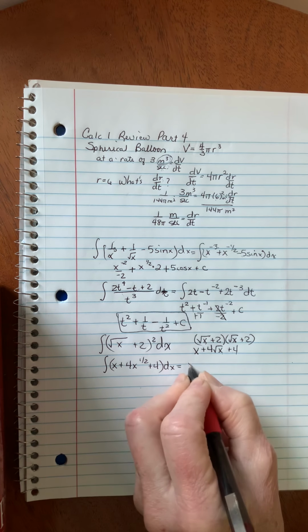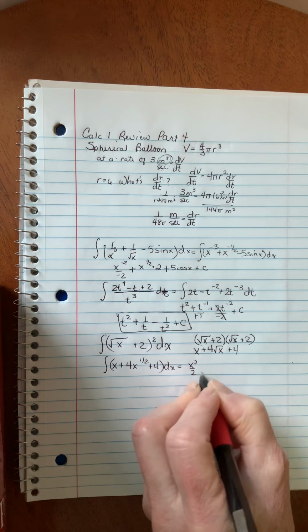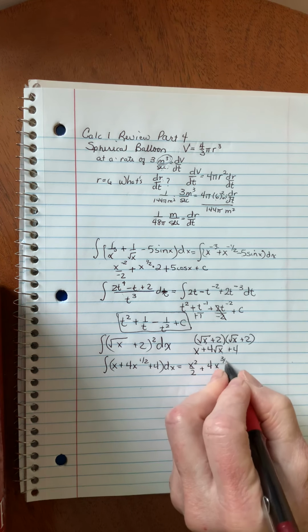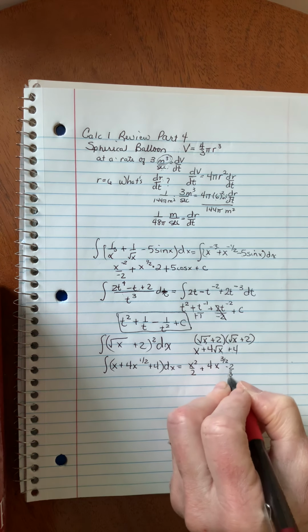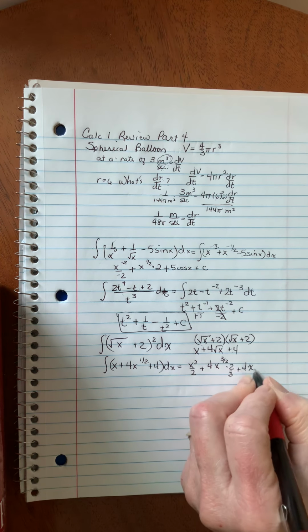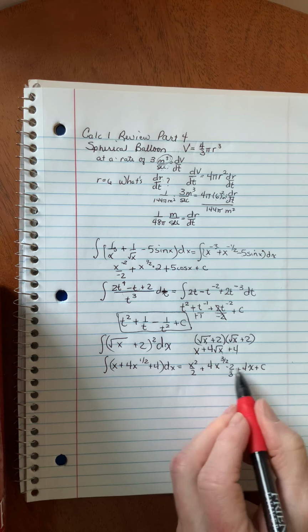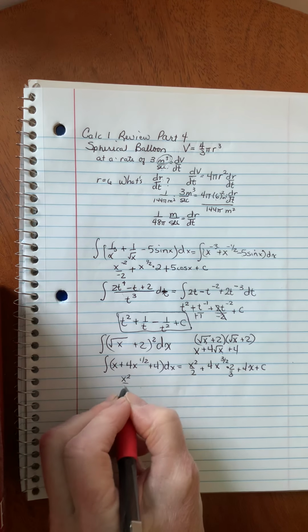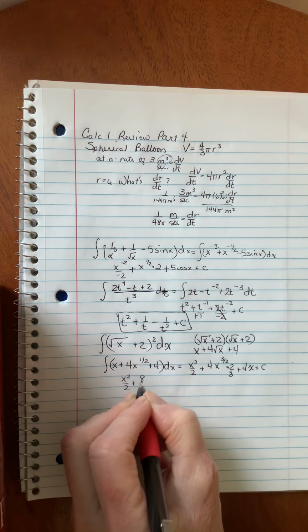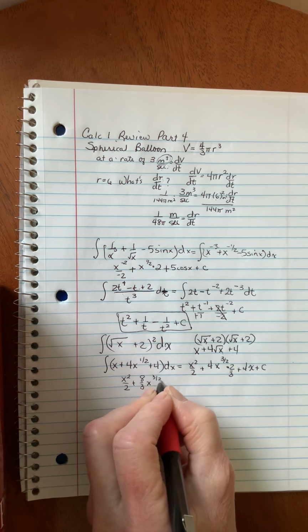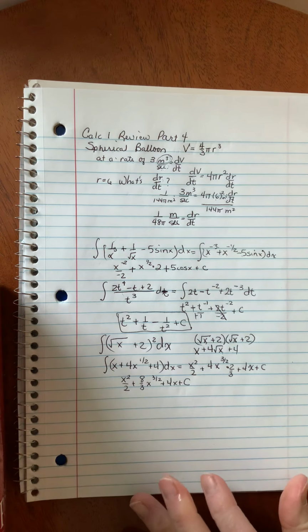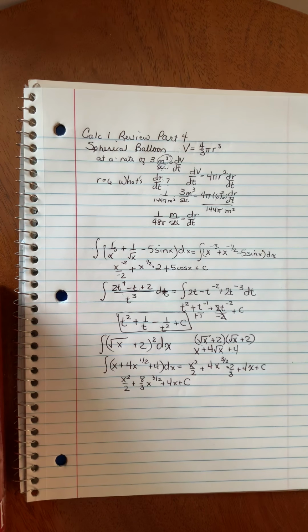So the integral of x squared over 2, plus 4, and then raise this power up 1, x to the 3/2, times 2/3, and then plus 4x, plus c. So we can have 8/3 here, that's a times. So x squared over 2 plus 8/3 x to the 3/2, plus 4x, plus c. All right, so just some kind of arbitrary problems that we're working on.